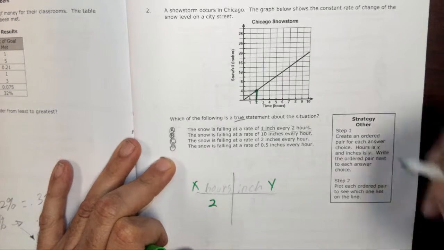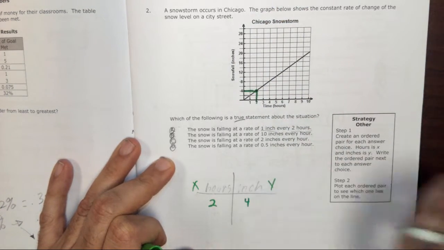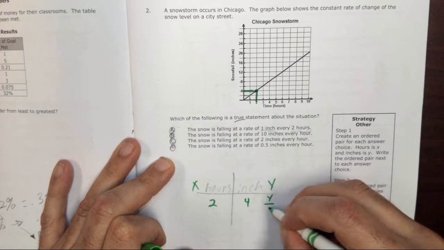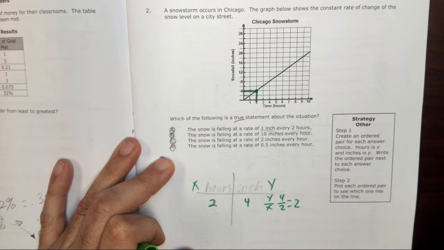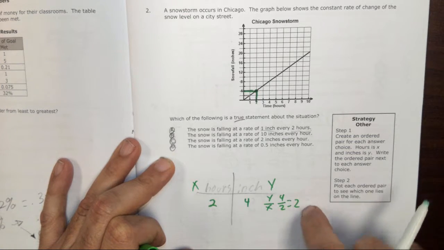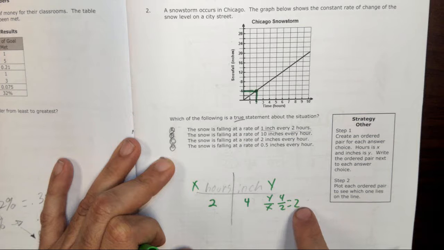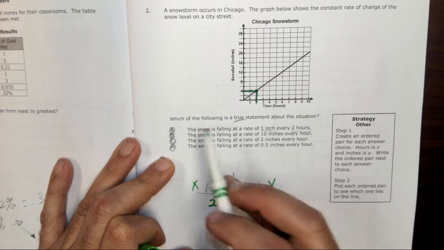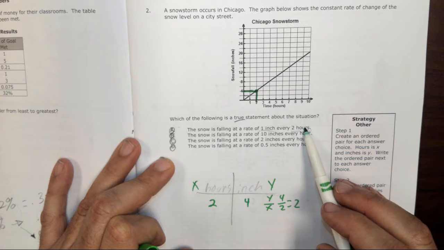Two hours, it snows 4 inches. Let's do Y divided by X, which is 4 divided by 2, which gives me 2. All right, that's my unit rate. In 1 hour, it snows 2 inches. All right, my unit rate is 2 inches every hour. Let's look at A. 1 inch every 2 hours. Okay, no.